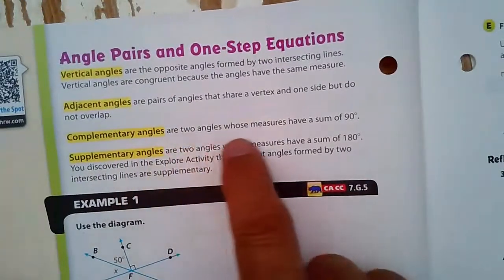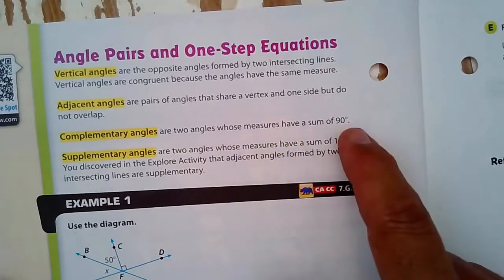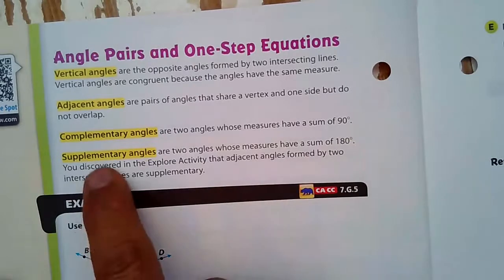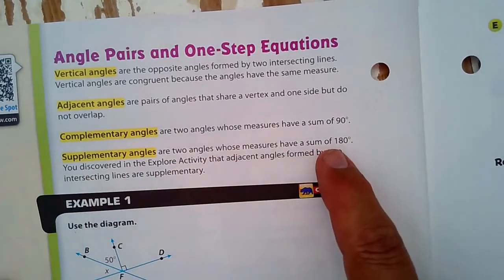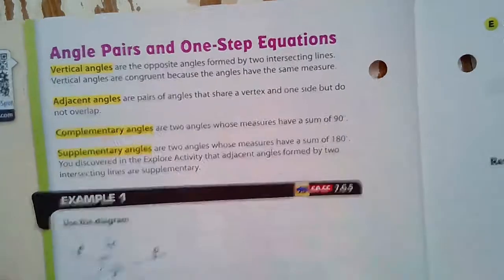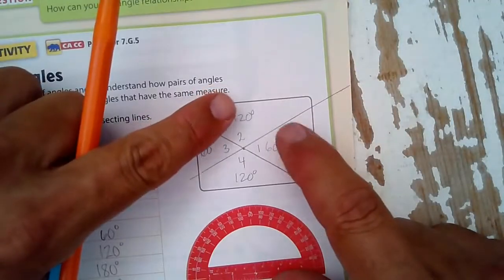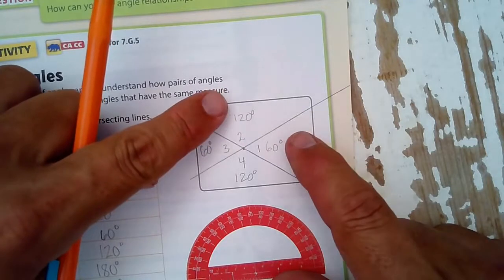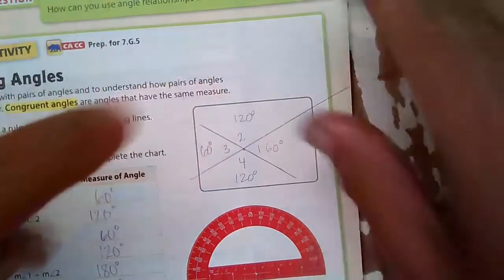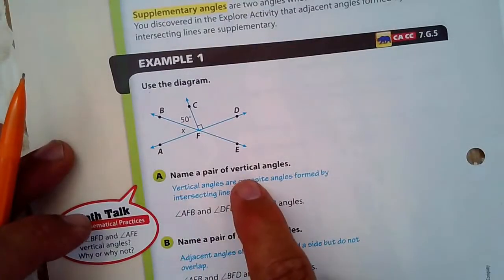Complementary angles are 2 angles whose measures have a sum of 90 degrees. Okay, I'll show you that in a minute. And supplementary angles, 2 angles whose measures have a sum of 180 degrees. So right here, we have these two angles, 1 and 2, are supplementary because they have a sum of 180 degrees. All right, now name a pair of vertical angles.